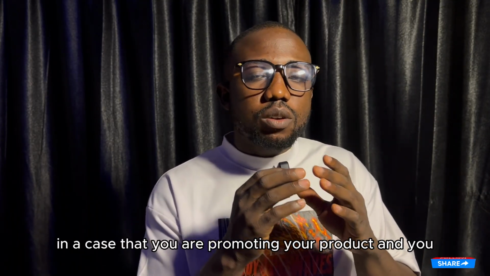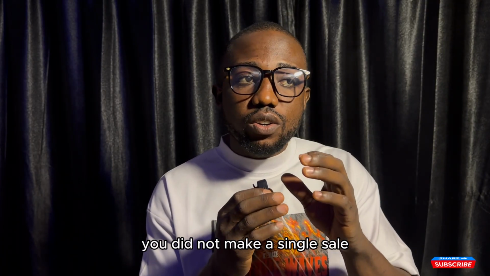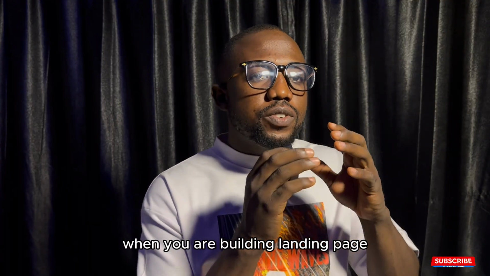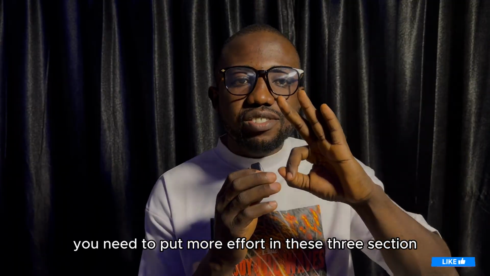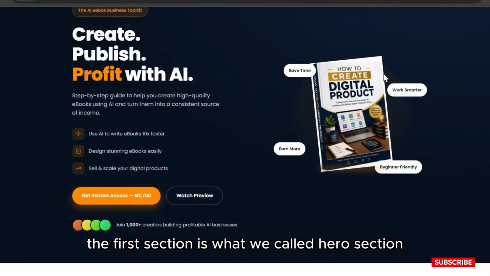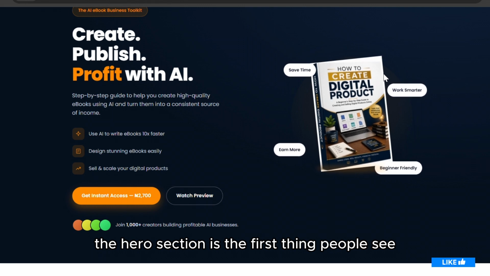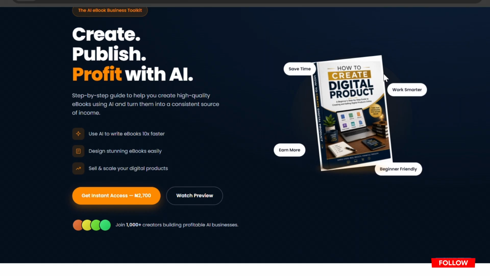In a case that you are promoting your product and you did not make a single sale, you should look into your landing page. When you are building a landing page, you need to put more effort into these three sections. The first section is what we call the hero section. The hero section is the first thing people see when they land on your page. So it has one job: to grab attention immediately.